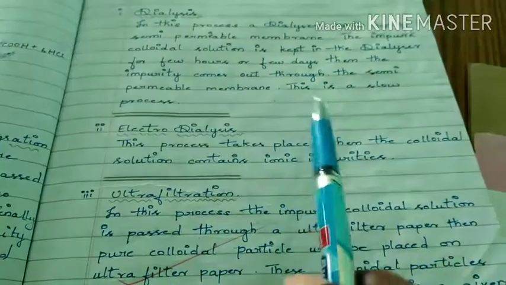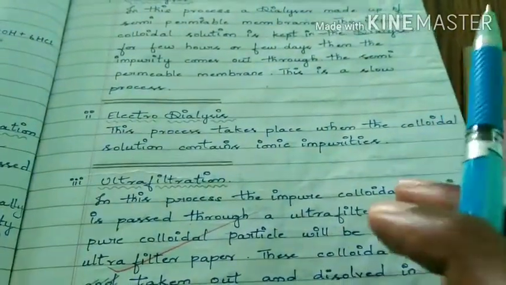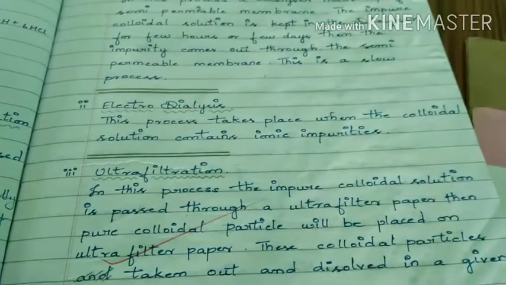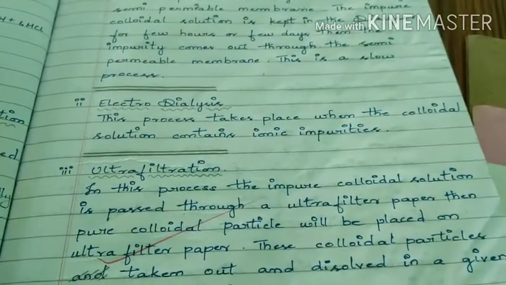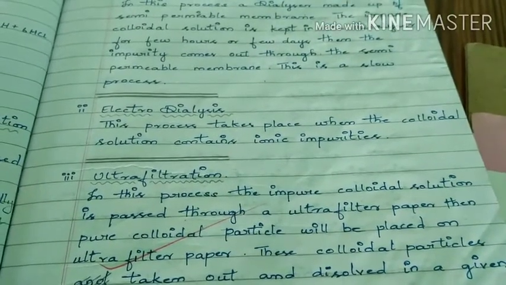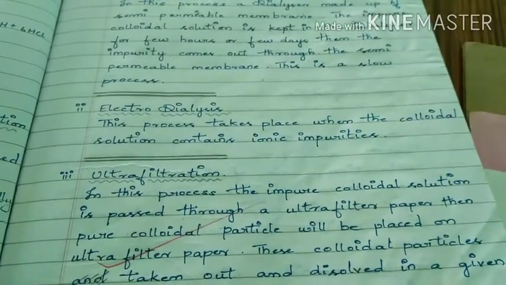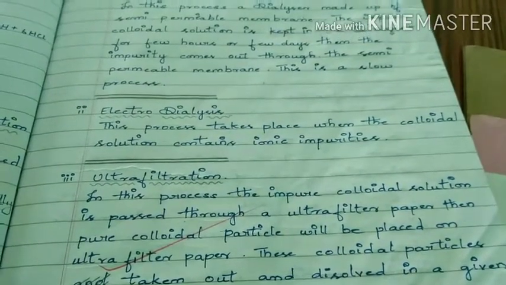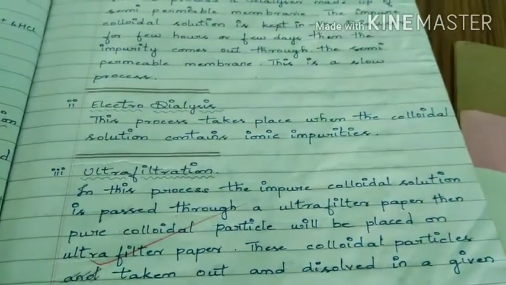Dialysis means we have to take one dialyzer and keep impure colloidal solution in that dialyzer bag. After some time or after some days, those impure particles come out through the semi-permeable membrane, and then pure particles remain in the dialyzer bag. This is a very slow process.